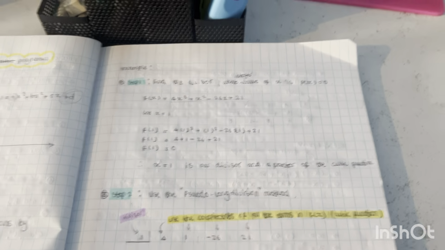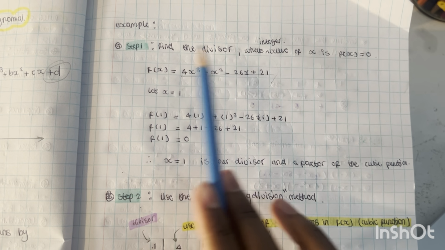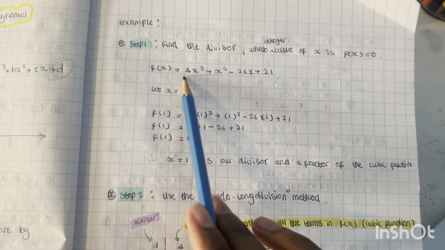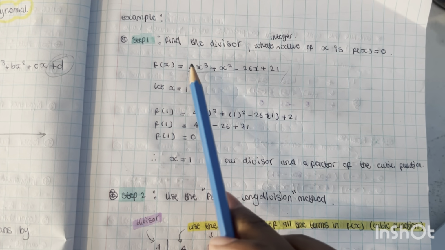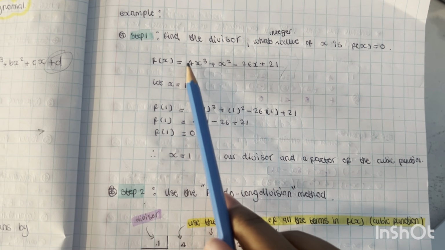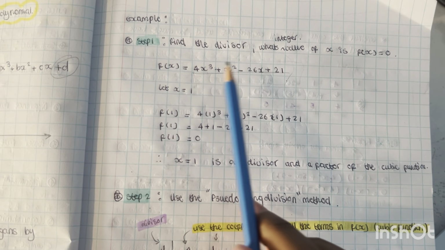Okay. So, firstly, what do we know? We know that we need to look for what we call a divisor. A divisor is a number in which when you enter it into your function, this is an example of a function, right? We're going to be using this function today. When you enter it into the function, it is actually supposed to give you the y value of 0.